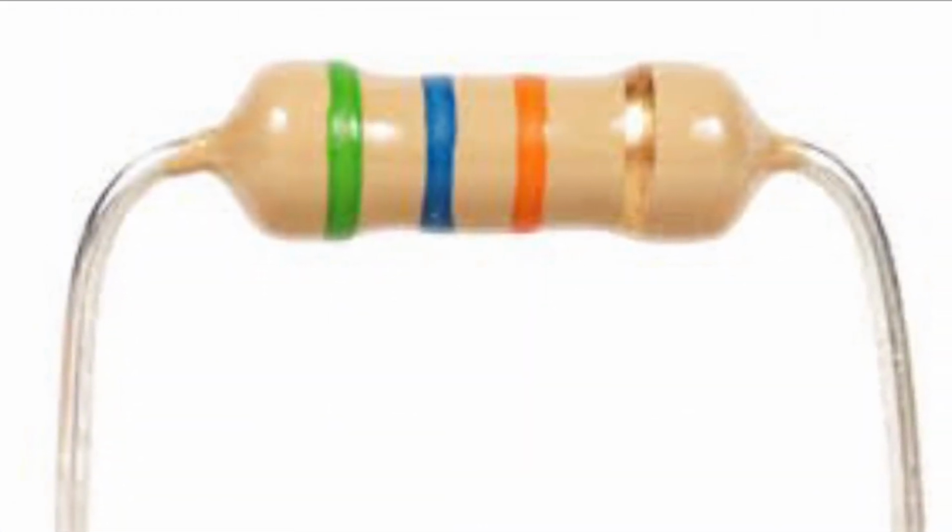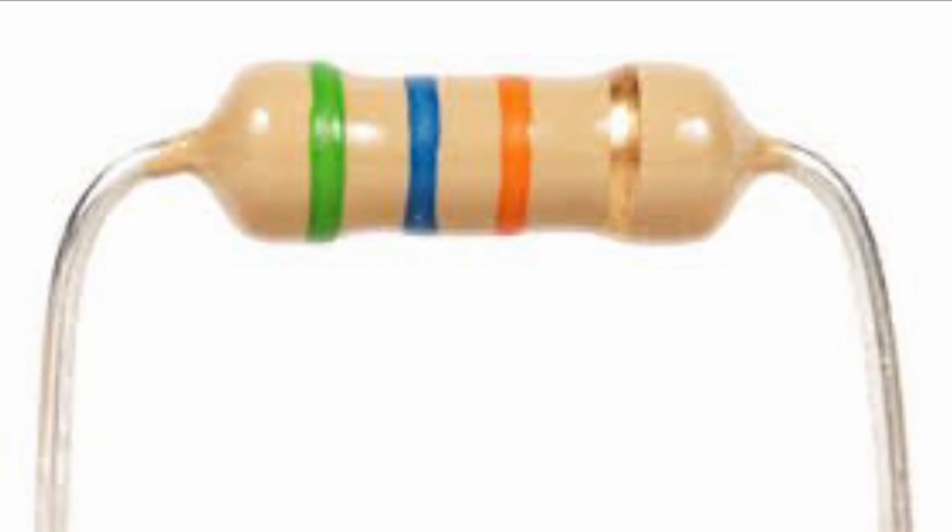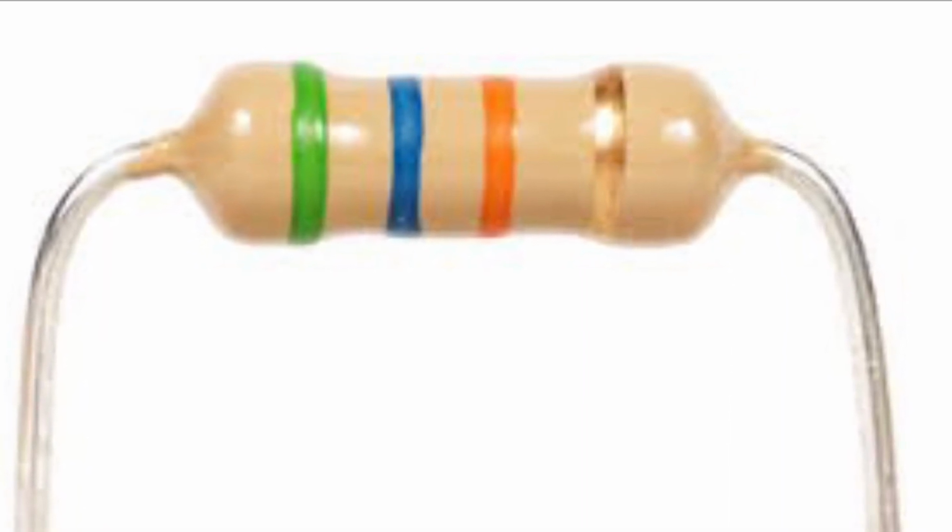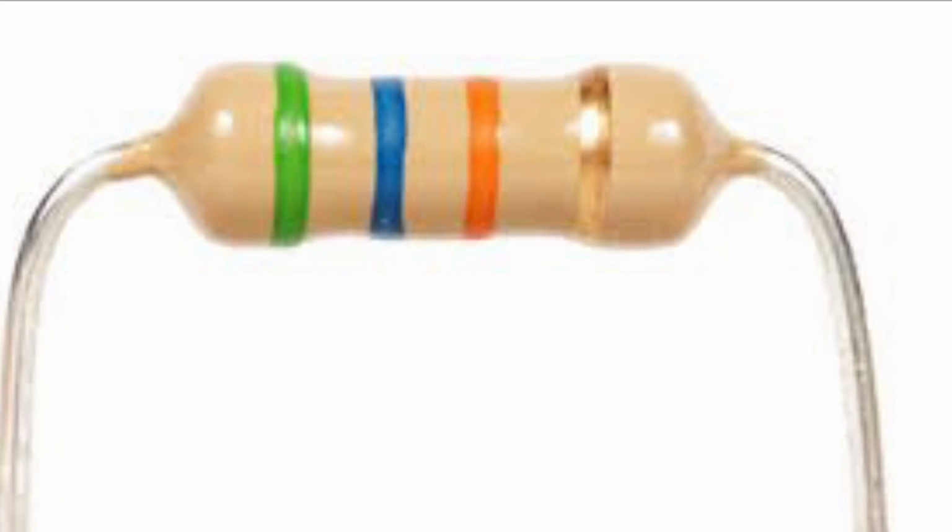The first component used in my circuit is a resistor. Resistors are used in circuits to reduce current flow. It limits and regulates the flow of electricity in a circuit.